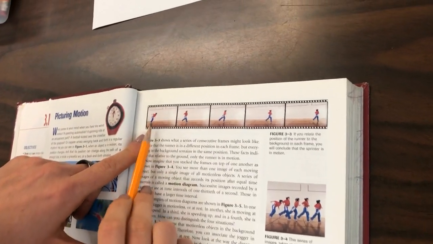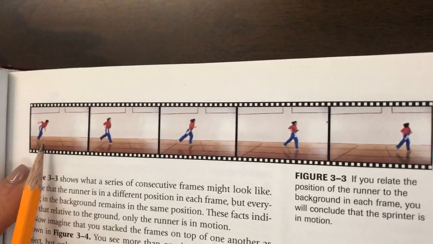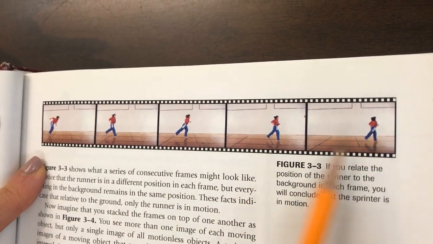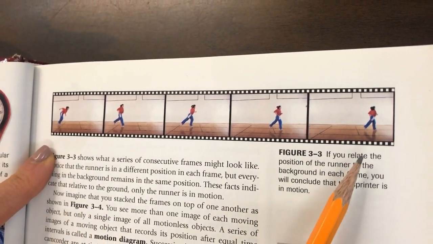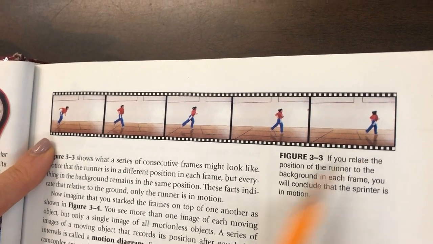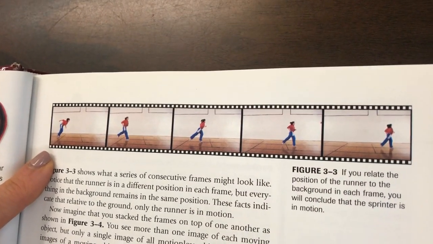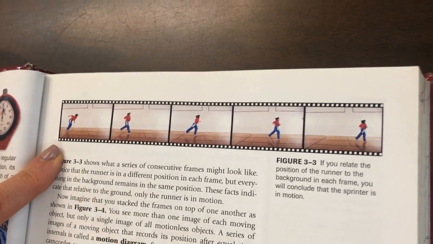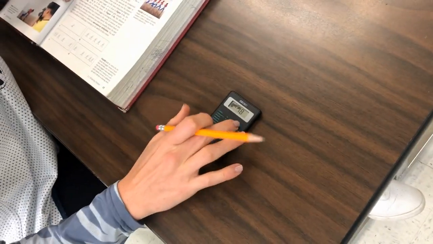So imagine a person who is in motion: picture, picture, picture. This is a visual representation of motion, of someone moving. You can see that they're in a different spot every time this thing beeps. Can you make that beeping stop, please? I won't turn it off.